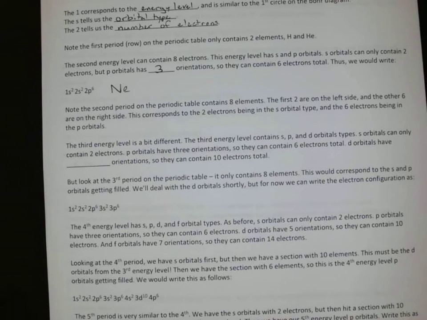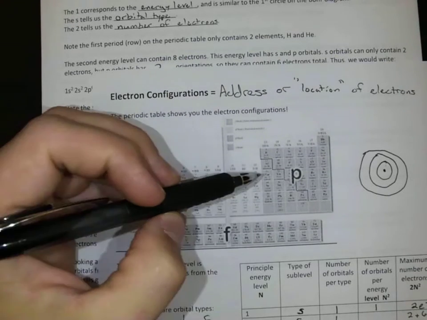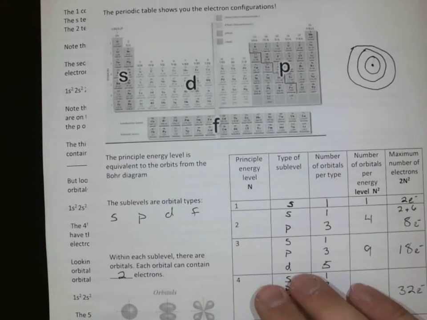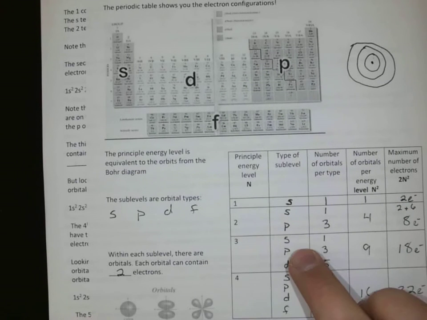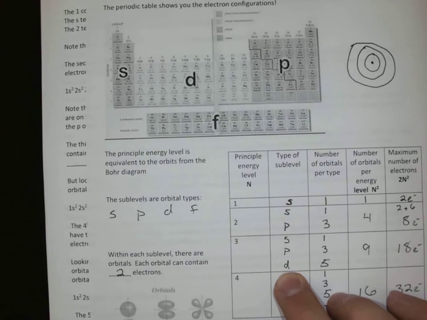All right, let's look at our third energy level because it's a little bit different. If we look at our periodic table, when we go to the third period, we still only have 6 elements in our third period. But we said that in the third energy level, there are s, p, and d orbitals. So this helps to explain why we said before when we were doing our Bohr diagrams that there are either 8 electrons, or if we fill in 2 electrons up in the fourth energy level, then we can fill in up to 18 electrons in our third ring.